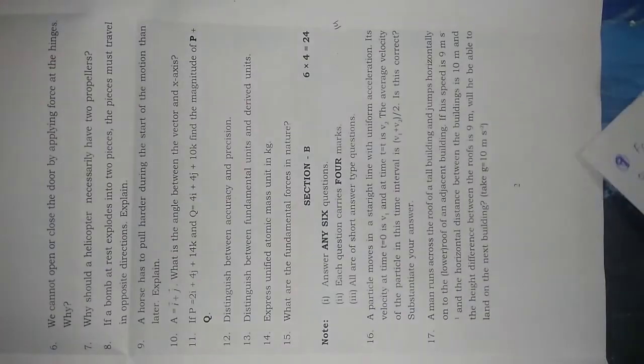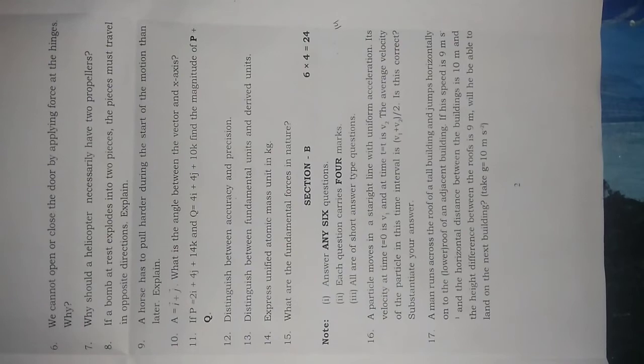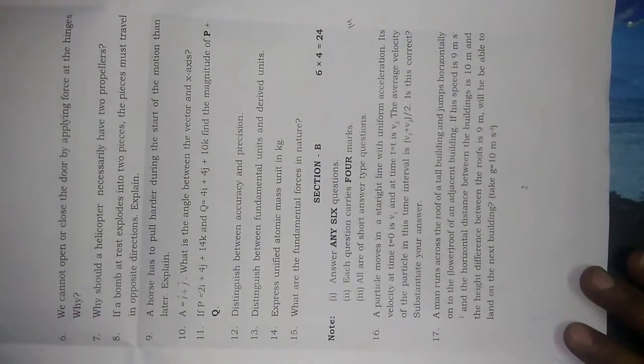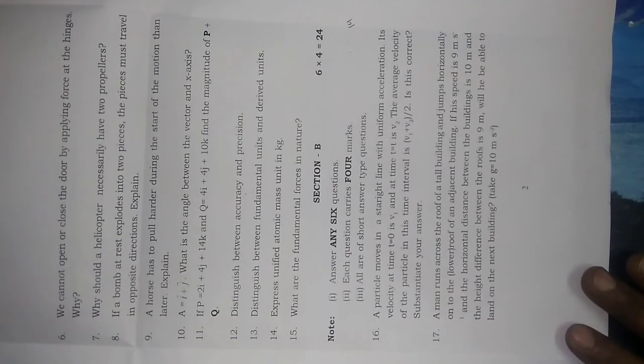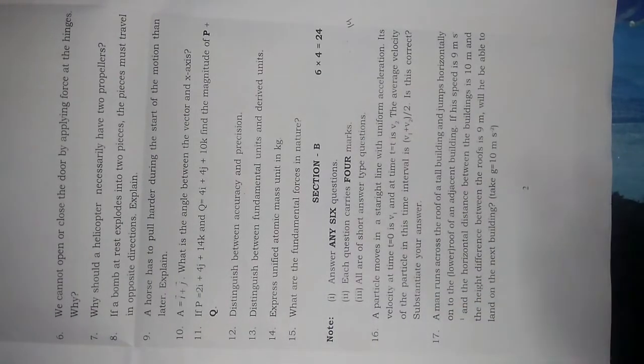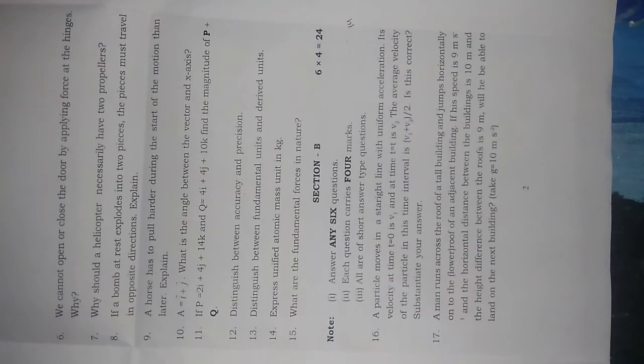And then the 4 marks questions. In the 4 marks questions, you have to write 6 answers, each carrying 4 marks. So a total of 14 questions are given. So look at this one. The first question; these are related to numericals.